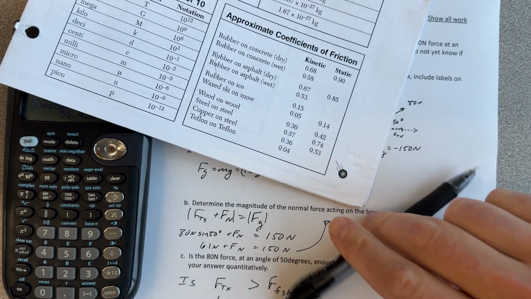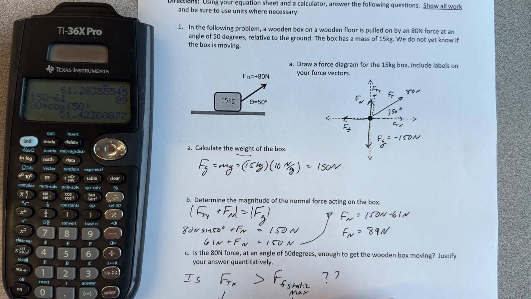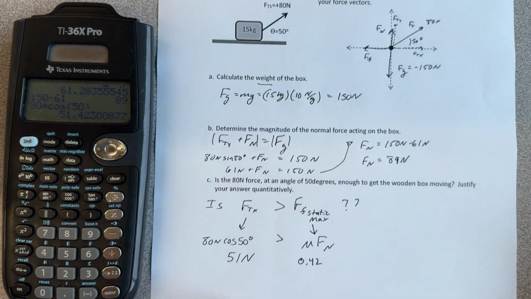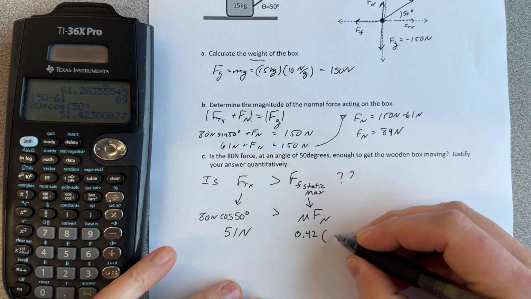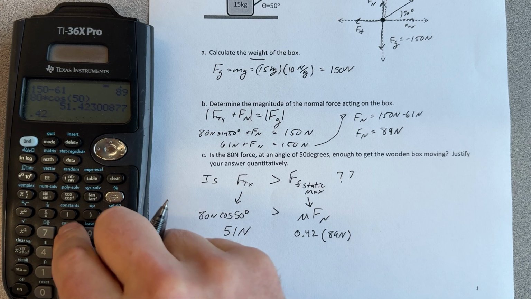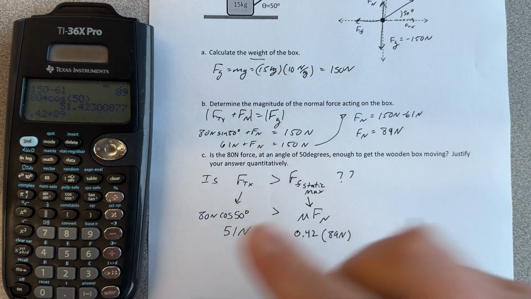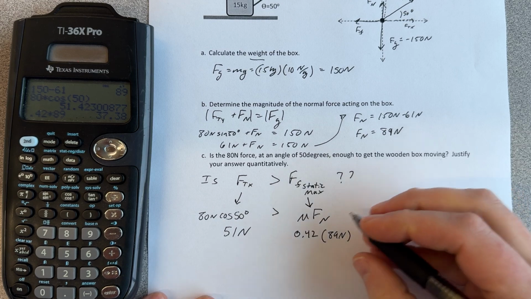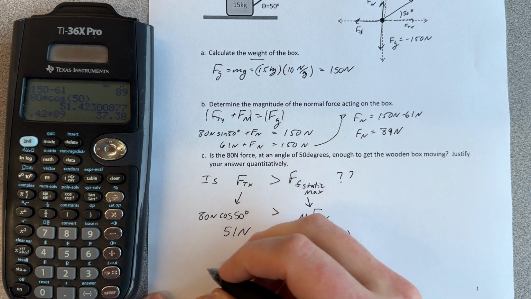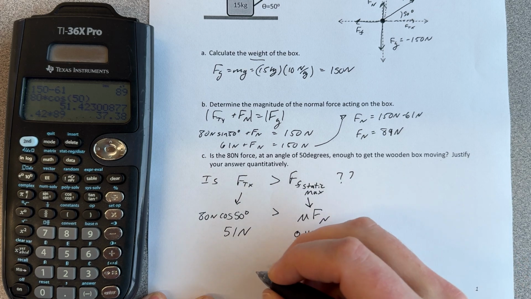So wood on wood static is 0.42. So 0.42 times the normal force we already calculated, which was 89 newtons. 0.42 times 89 is 37 newtons. So, is 51 newtons greater than 37 newtons?